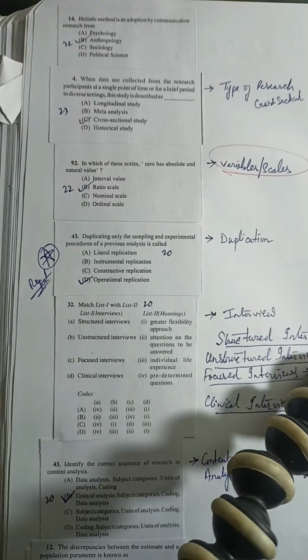Topics at ease. So today is the third episode of Research PYQ. So let's start. The first question is: holistic method is an adoption of communication research from which method? From which method did the adoption of communication research come? The right answer will be anthropology.